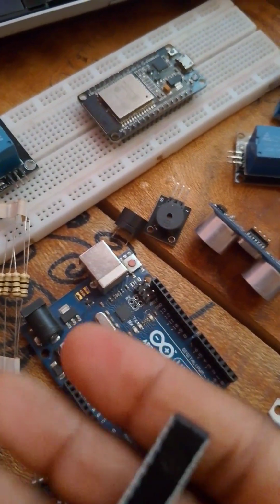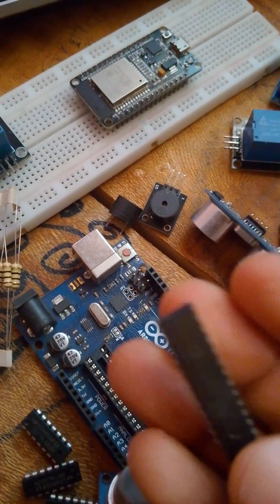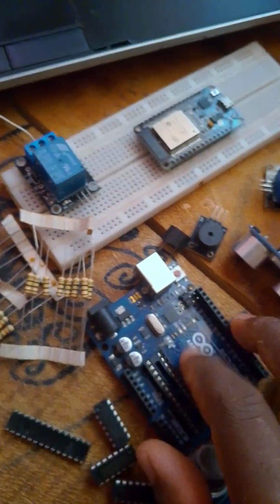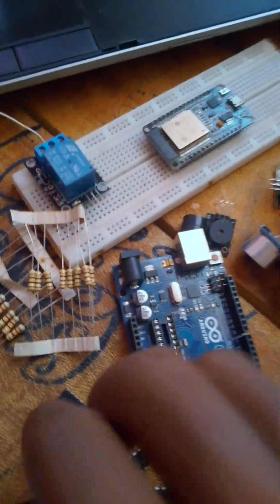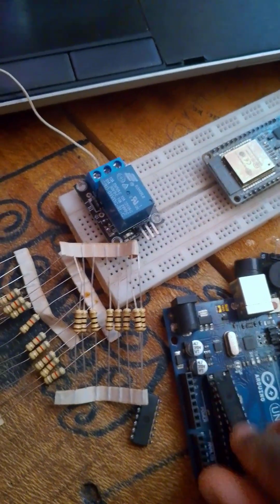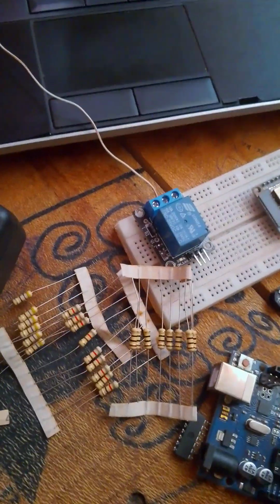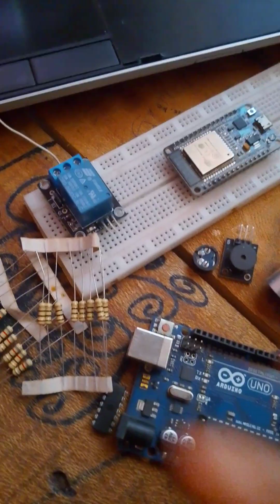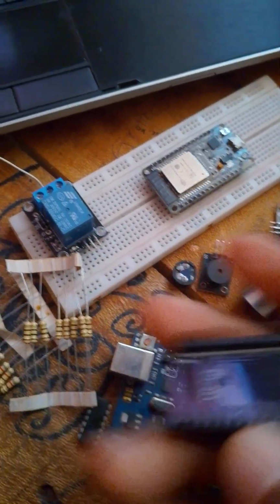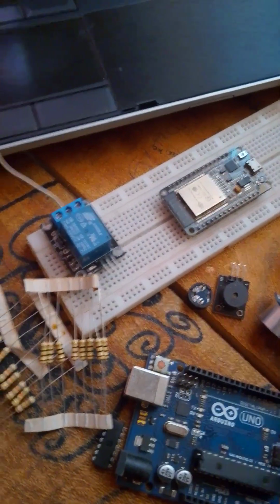This is the microprocessor of the Arduino Uno, and this is the slot for the microprocessor. This is Arduino Uno, a microcontroller. You can use ESP32 as your microcontroller, or even a Raspberry Pi.